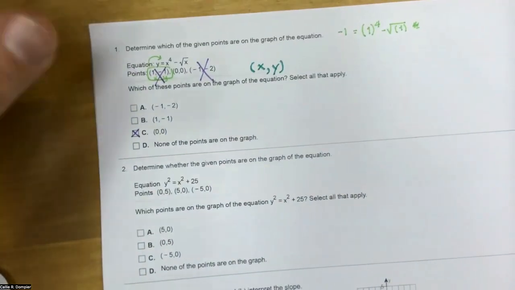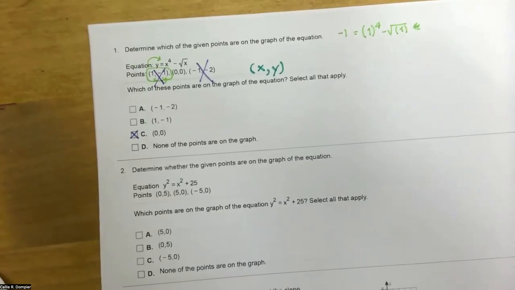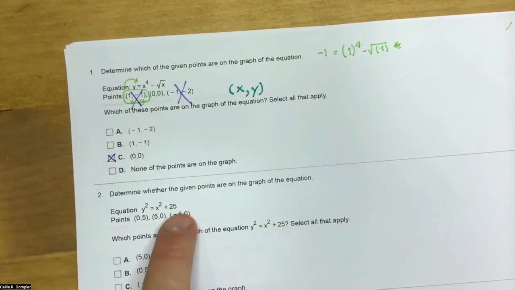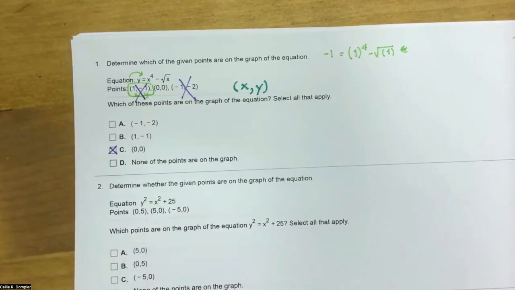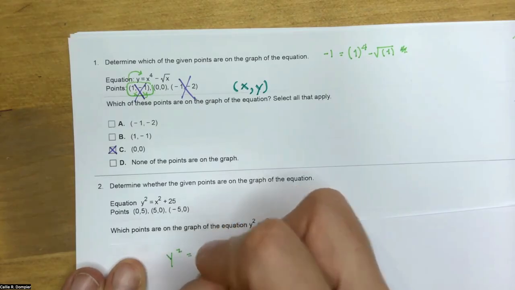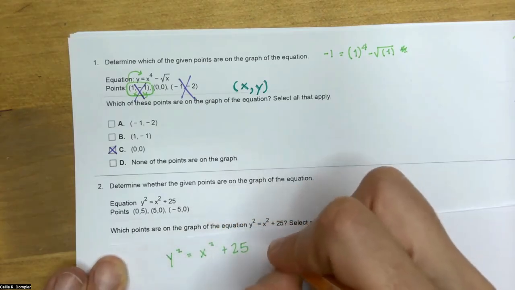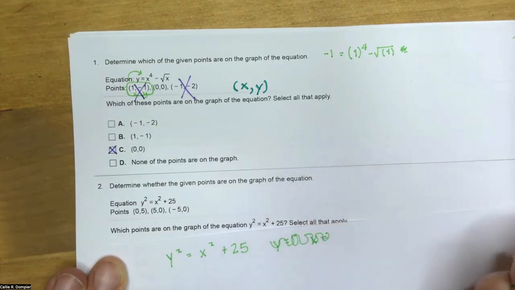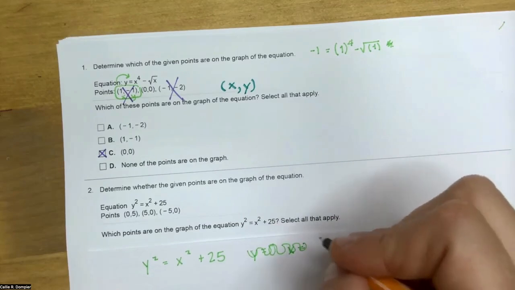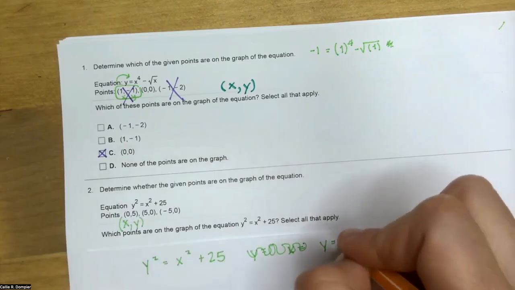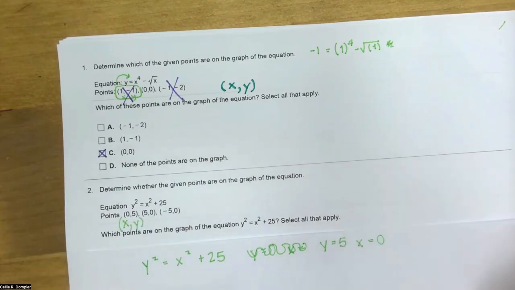Number 2 says determine whether the given points are on the graph of the equation. Same question. Good. So you're welcome to graph this in Desmos and graph those points, see which of them touch, or you can do it algebraically, which is y squared equals x squared plus 25 when y equals 0 and x equal, nope. That's another thing that is a risk. That is an error. High risk error, I would call it.